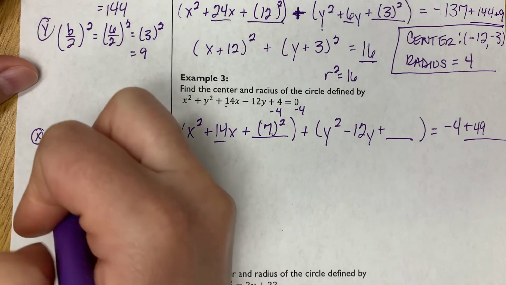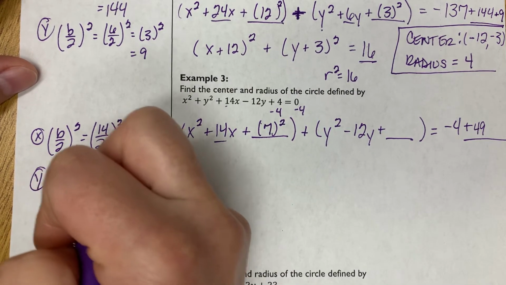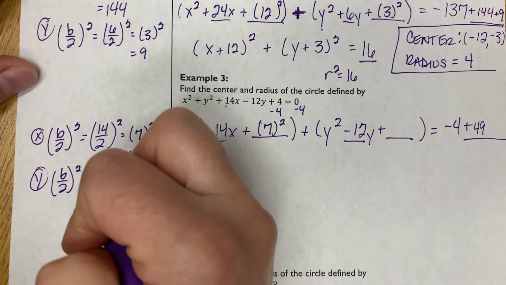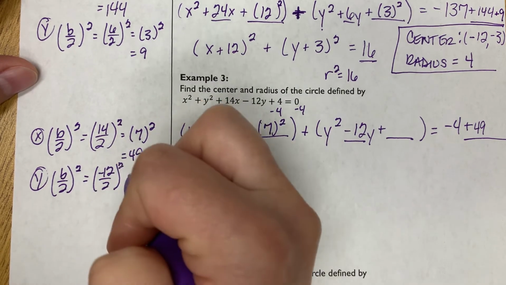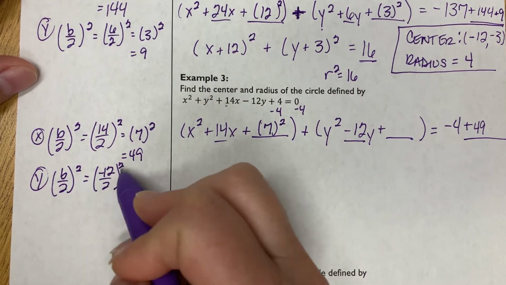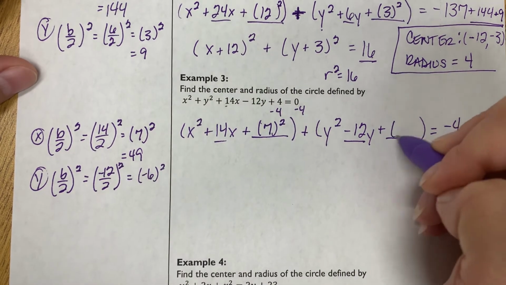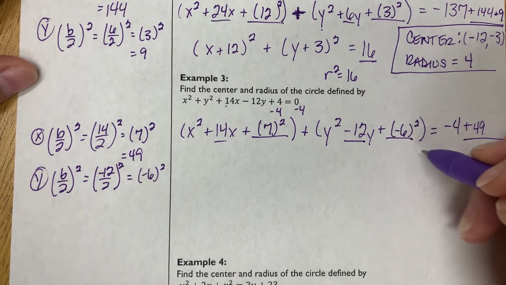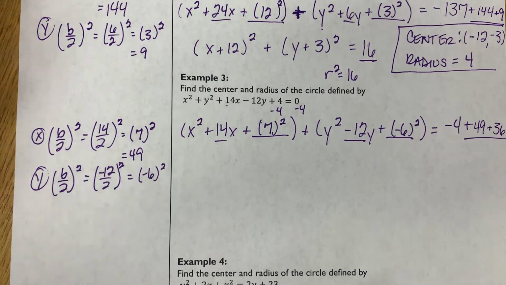Let's do our y. b divided by 2 squared equals, in this case we have negative 12 divided by 2 squared, so that's going to give us negative 6 squared. And then I know negative 6 times negative 6, that's going to be 36, so I'll squeeze that in there.